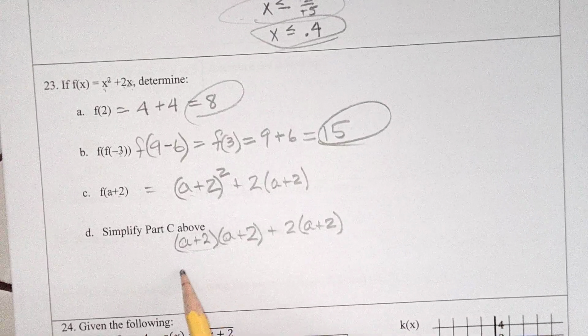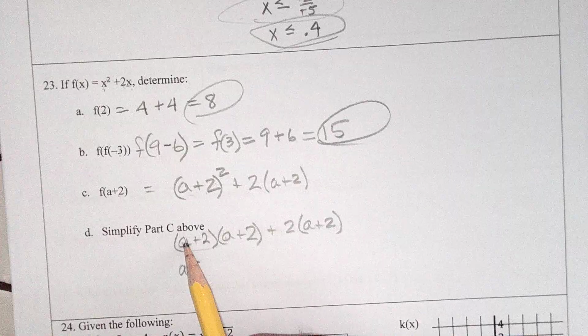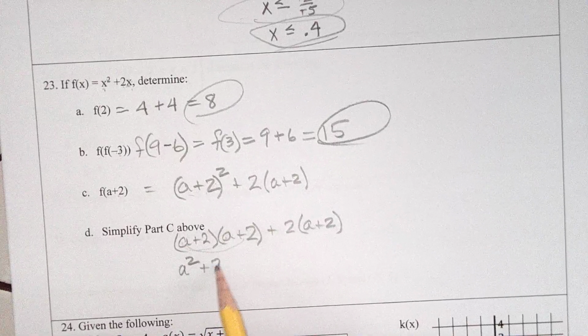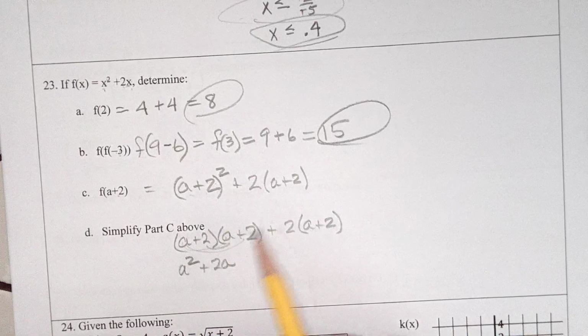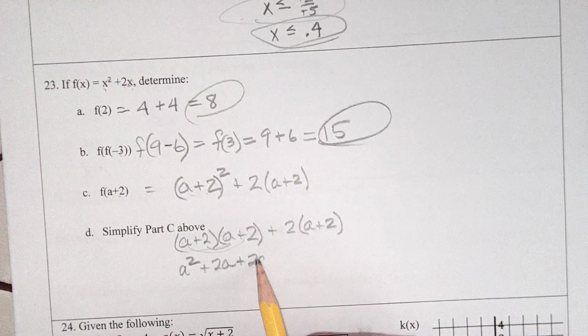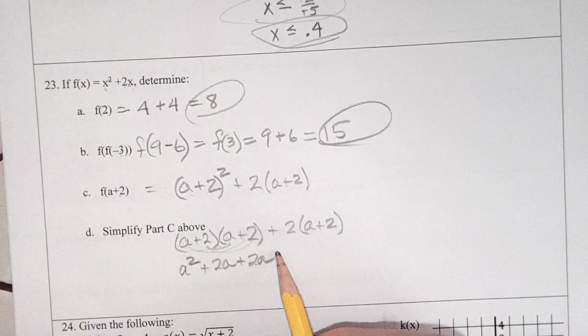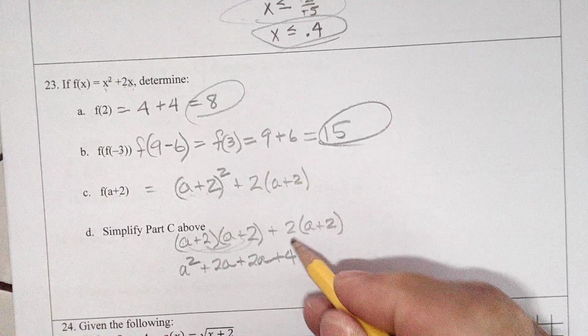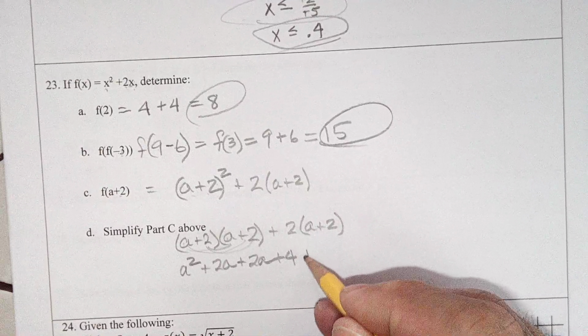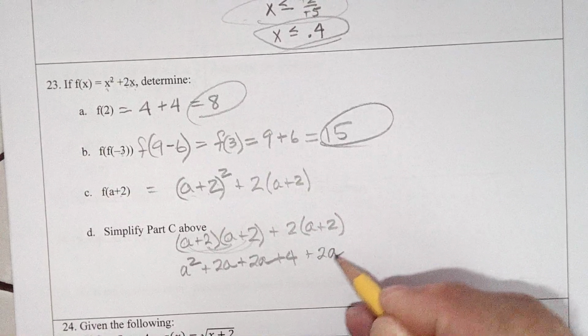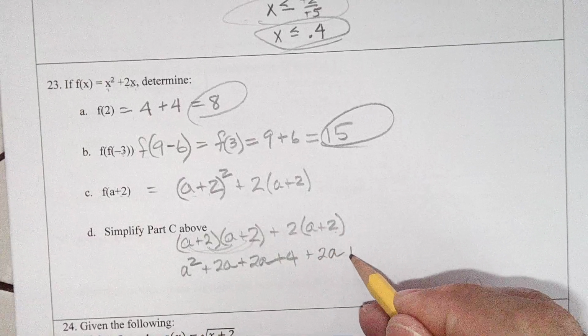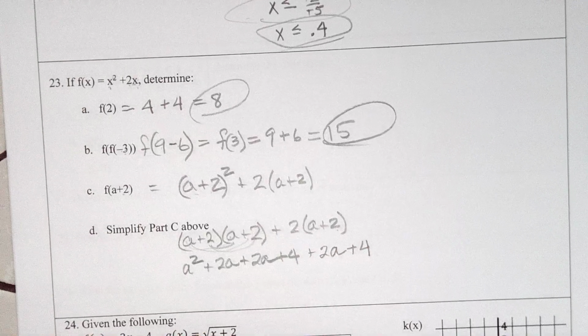This is a squared plus 2a plus 2a plus 4. And this is 2 times a, which is 2a. And 2 times 2 is plus 4.